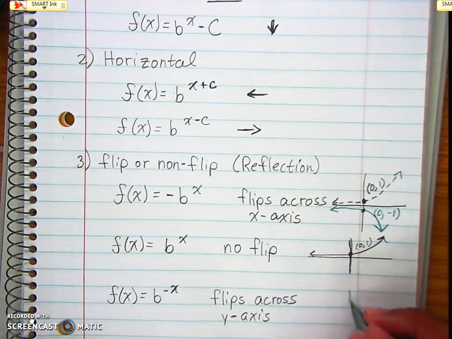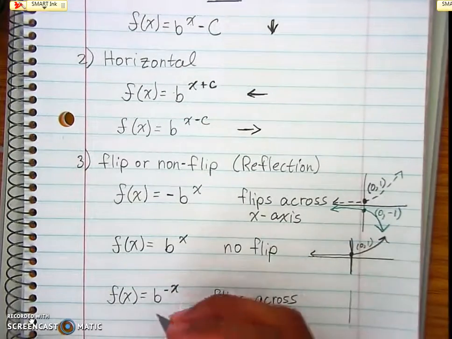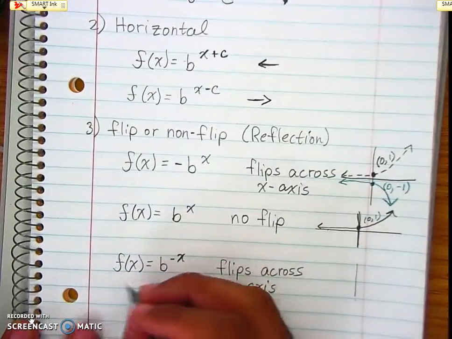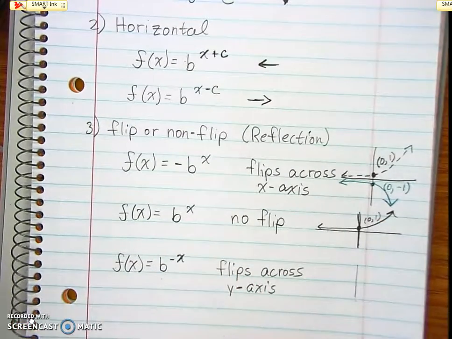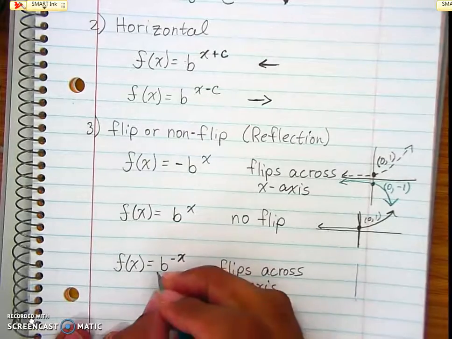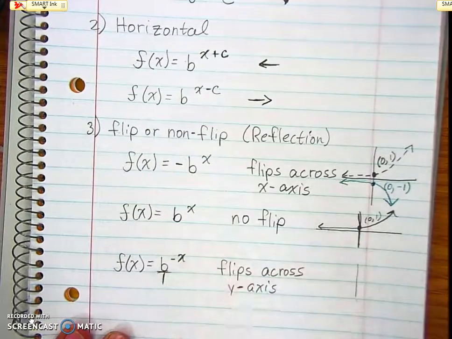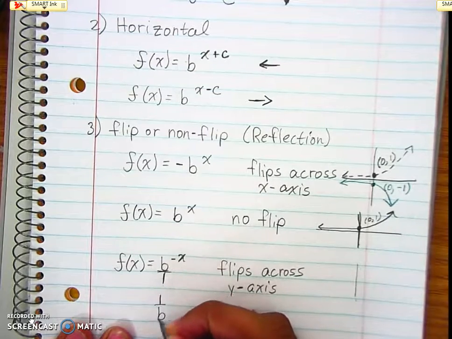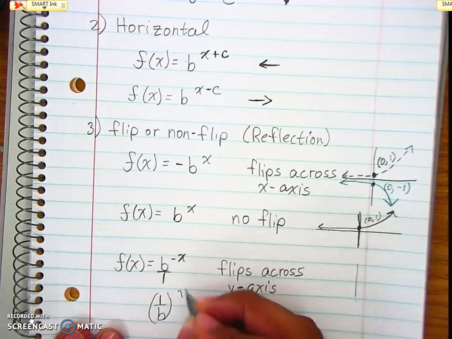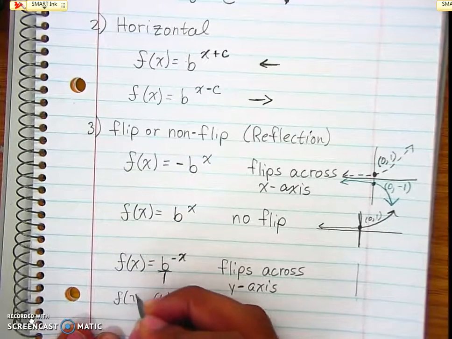And also here, if you remember again, to have a positive exponent, you must flip that. So here, that's over 1. So if we flip it, that means we're going to do 1 over b to the positive x power.